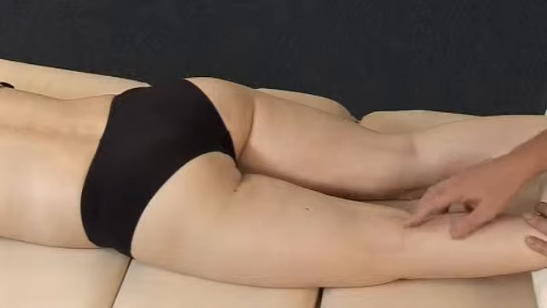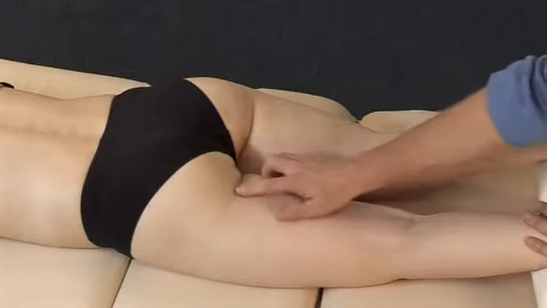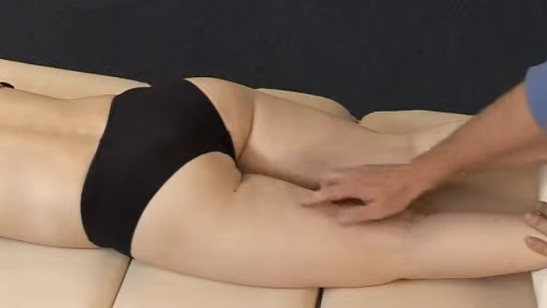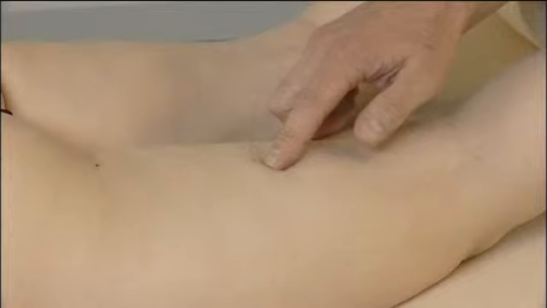Bladder 37 is located 8 cm superior to bladder 40 on a line joining bladder 40 to bladder 36. There's 14 cm between these 2 points, so that means bladder 37 is just over halfway.